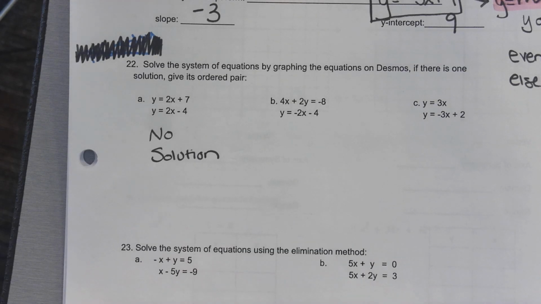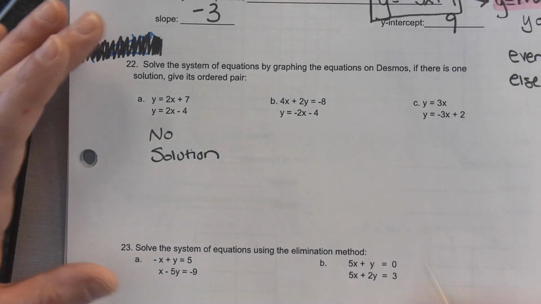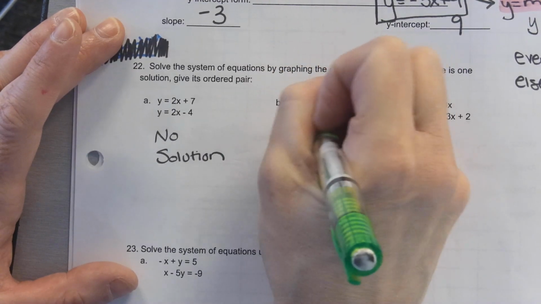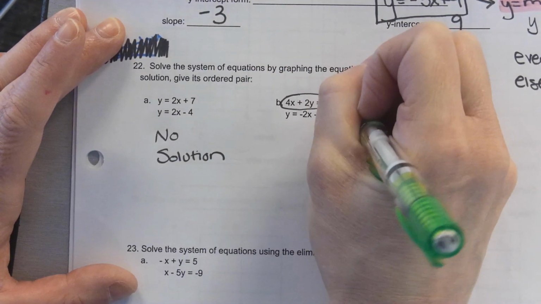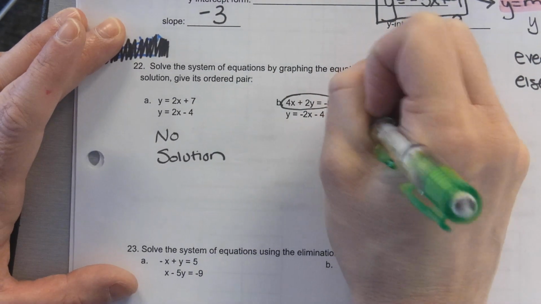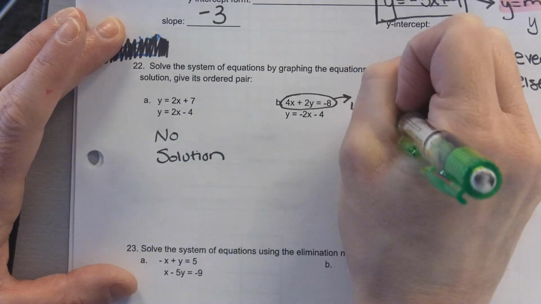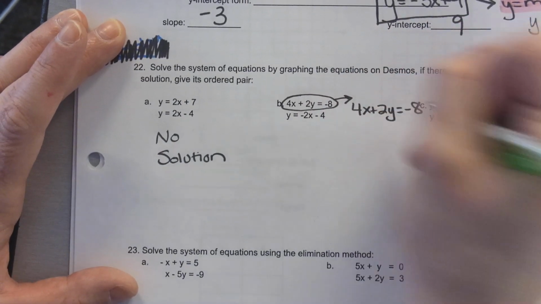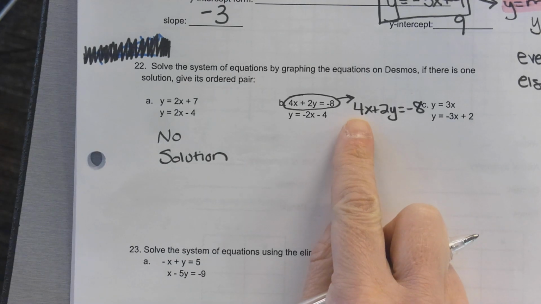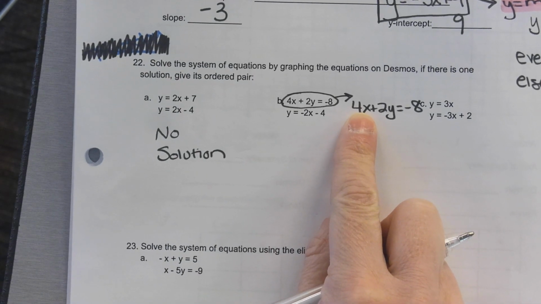All right, look at part B. Do you see how for part B, it's not y equals for the top one? So I can't type it in all nice. So we need to first fix this. All right, so we've got 4x plus 2y equals negative 8. We need y to be alone. How can I move away the 4x?